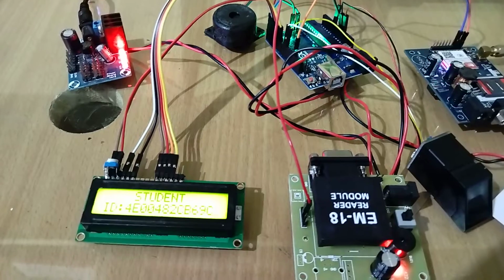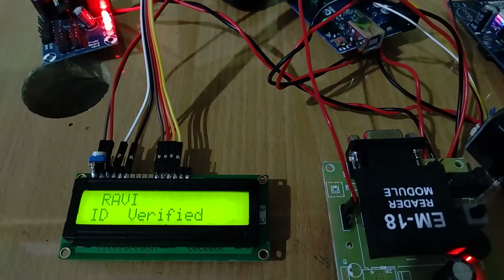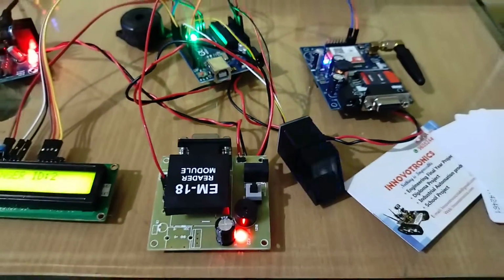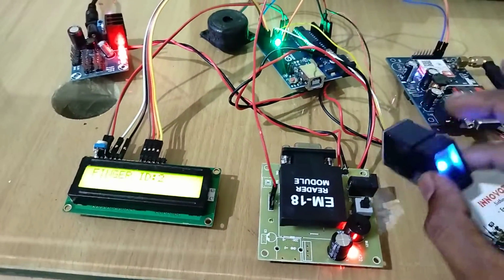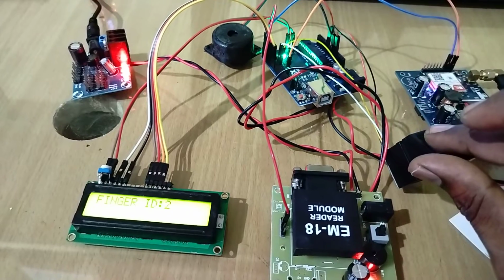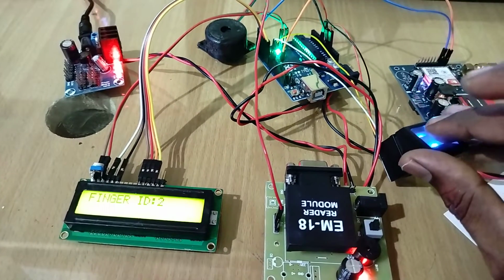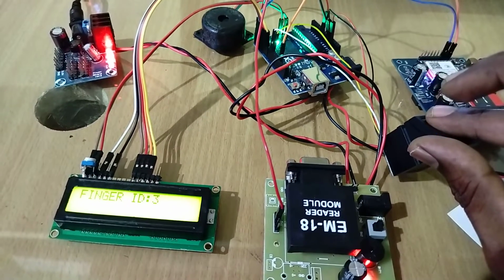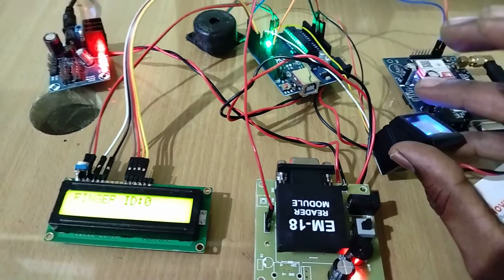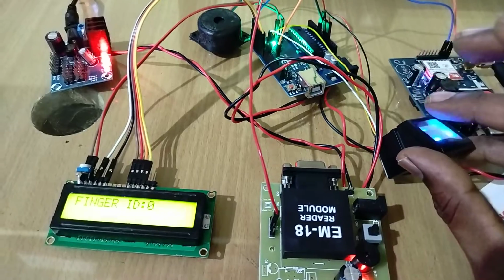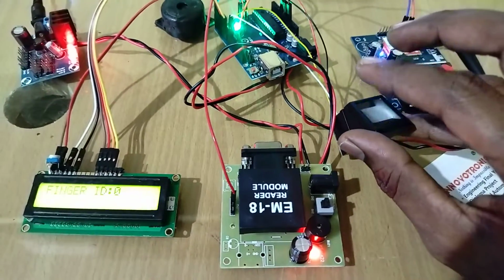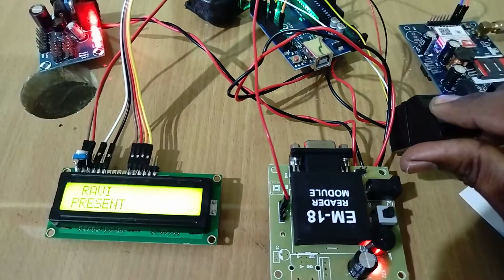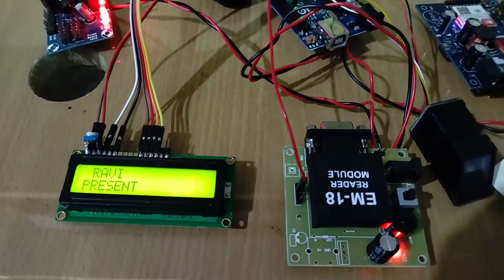That is the last card. Ravi's ID is verified, and then he is waiting for the fingerprint. The fingerprint sensor is blinking. Now simply I'm going to place ID 2. What happened? It is not responding because Ravi is ID 1 only. I am placing another, ID 3. So it does not match. Why? Because Ravi is ID 1 only. Okay, so this is ID 1. Now I'm going to place the ID 1 finger. Okay, Arun present. Sorry, Ravi present.